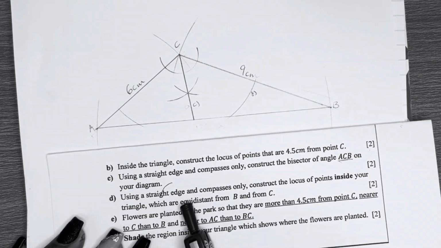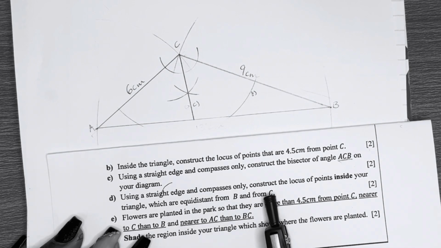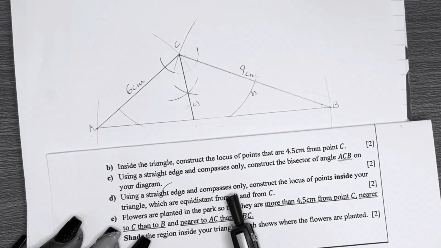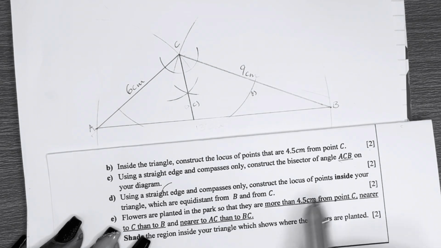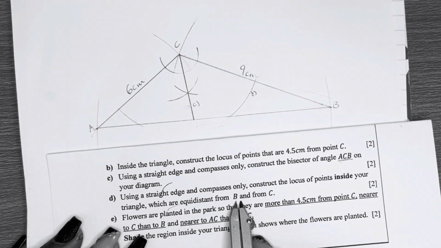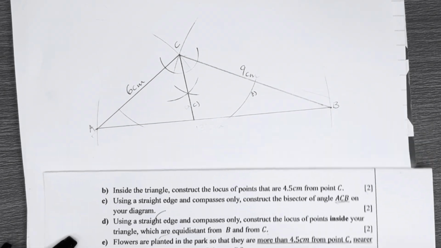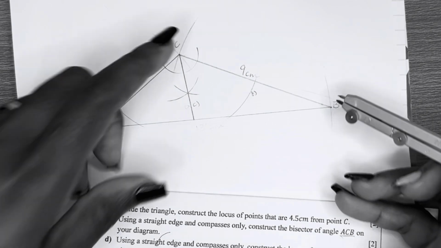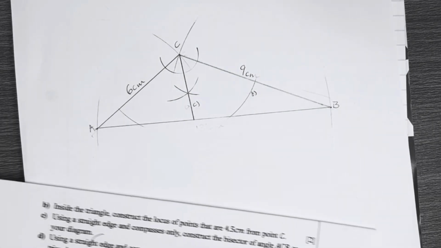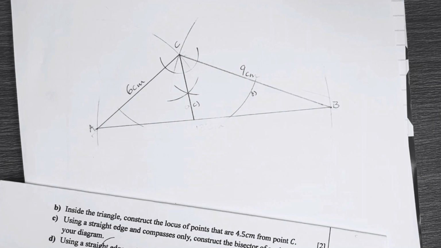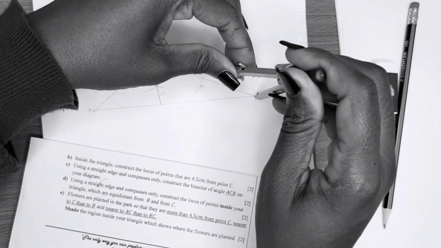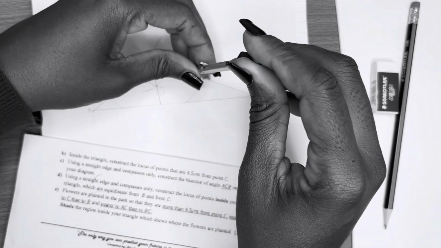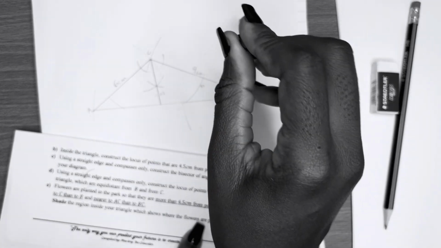It says, using a straight edge and compasses only, construct the locus of points inside, emphasis on inside, your triangle, which are equidistant from B and C. What does that mean? Remember, equidistance from 2 points is also the same as perpendicular bisector. So this is what we do. We make sure that the pencil is a bit closer to the other side than to where you're coming from. Then you create your 2 intersections.